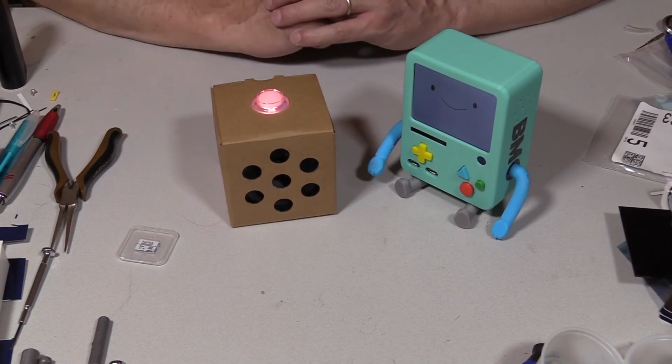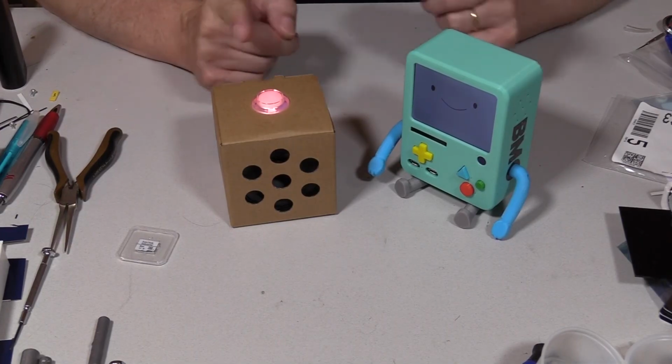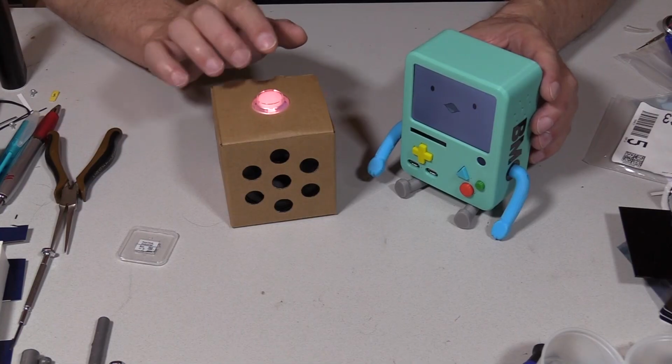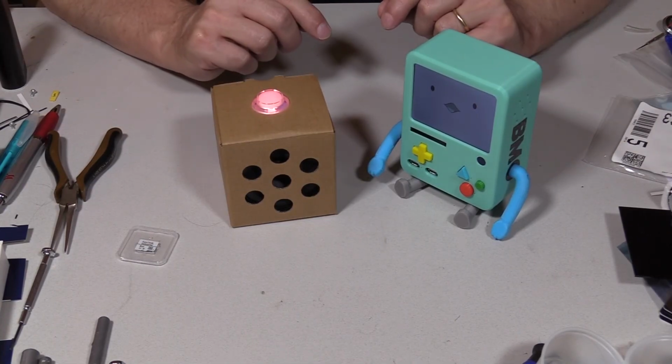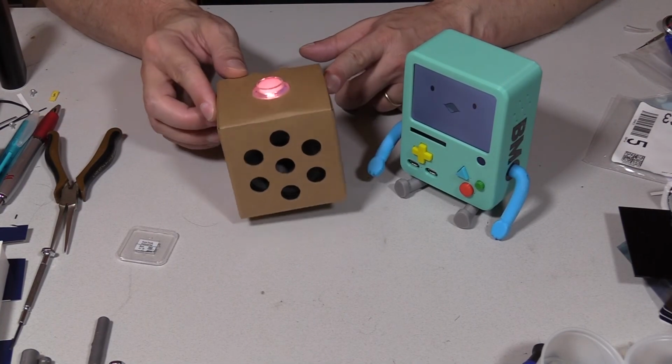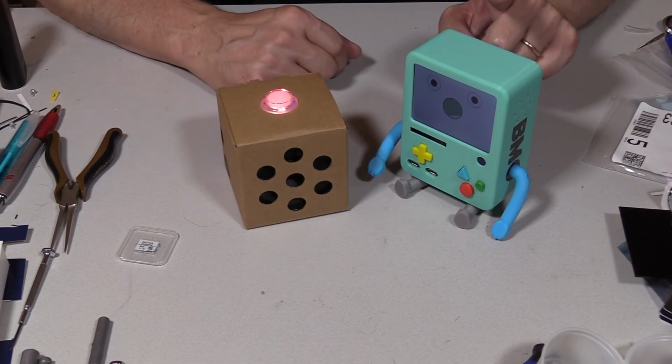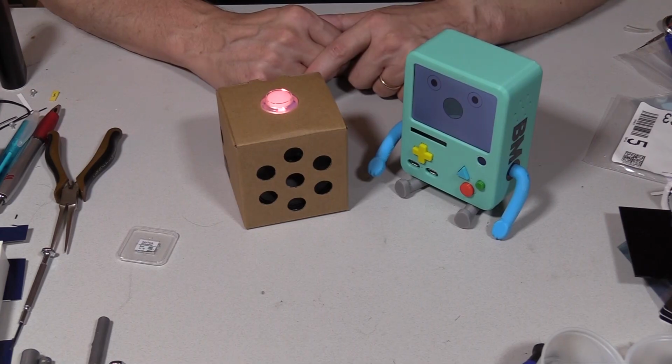And in the next episode we will compare these two voice assistants. So we'll find out which one makes the better voice assistant, but for now that's what goes into the Google Cardboard assistant, and we will tackle what goes into the BMO assistant next time.